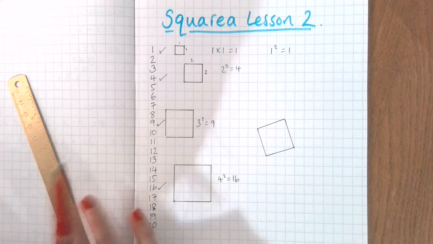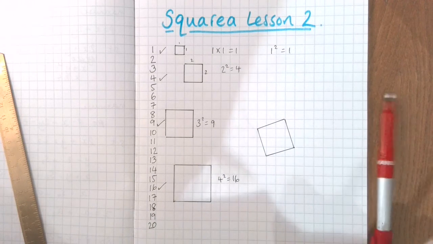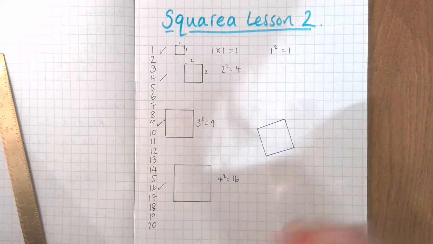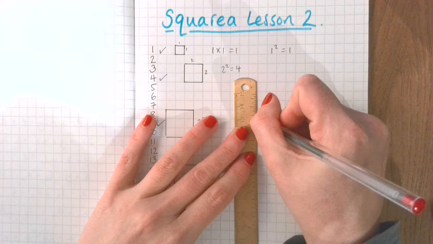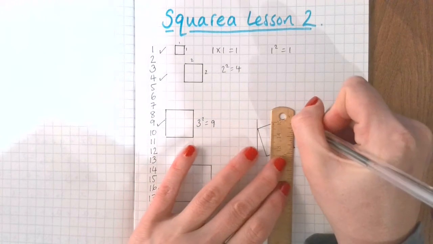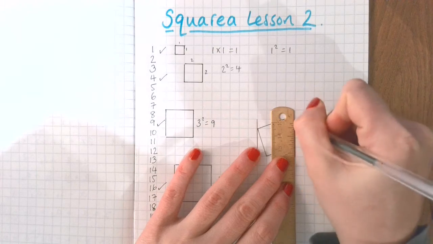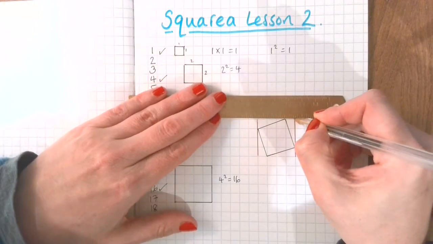Now let's see if we can figure out what the area is. You can do this in a few different ways. I'm going to remind you of a way that we used during our last project. I'm going to draw a bigger square around it. Hopefully you can see that I'm doing it in a different colour. It doesn't really matter if you can't.